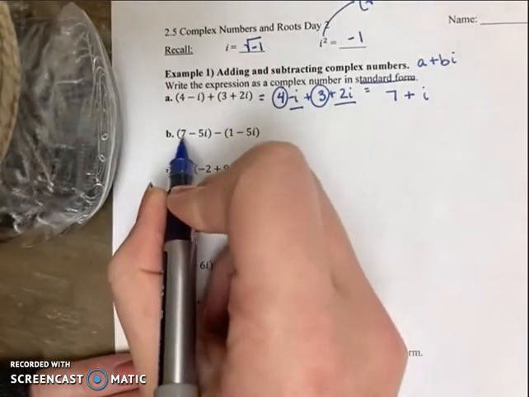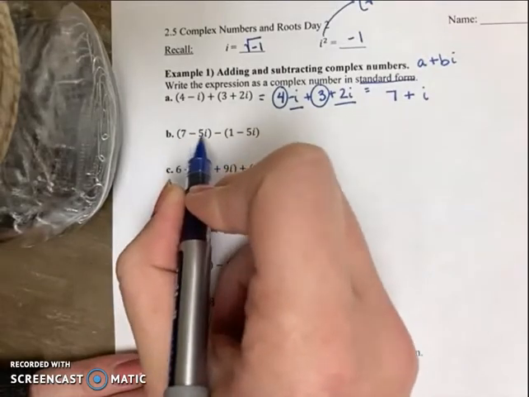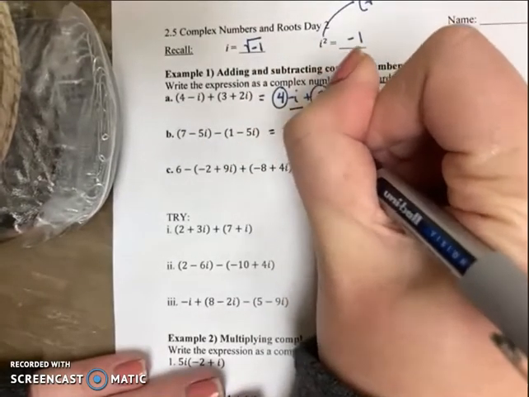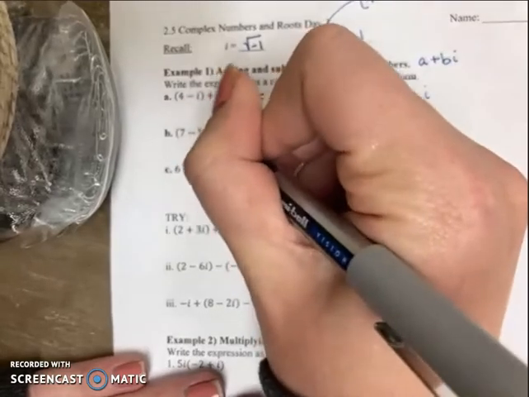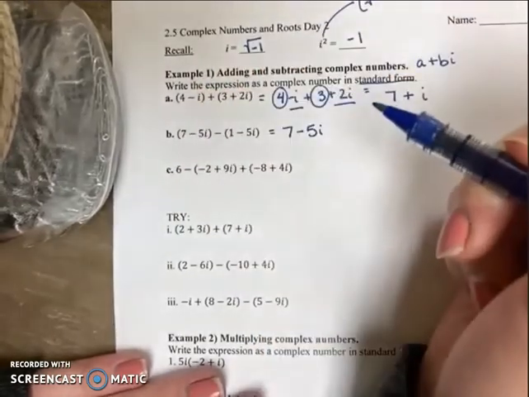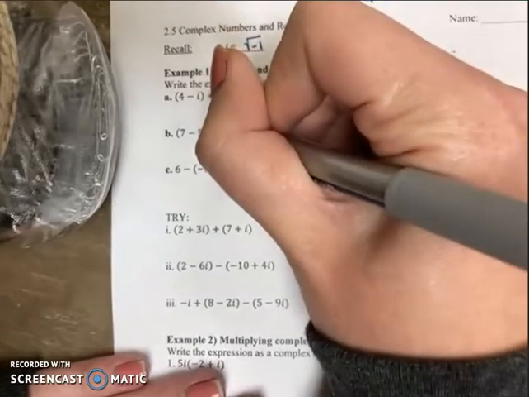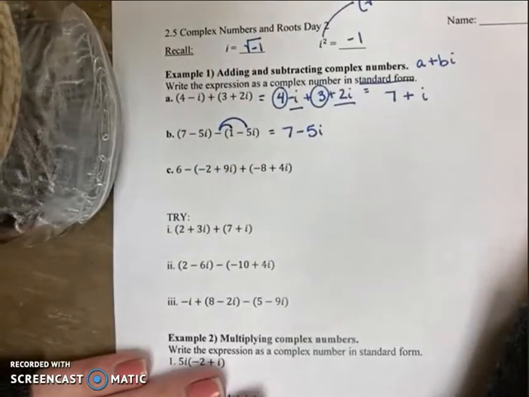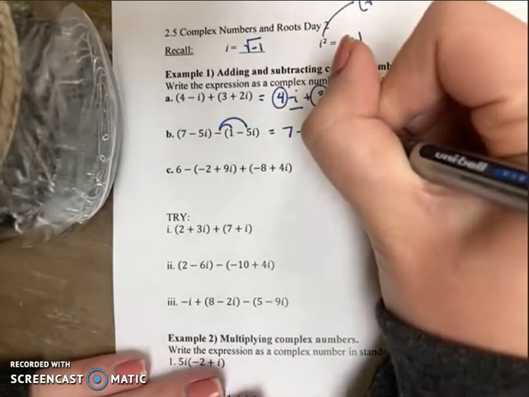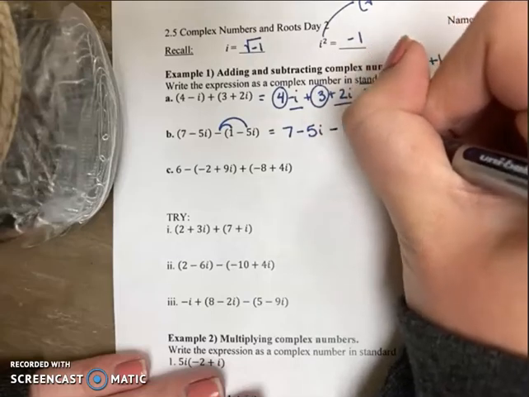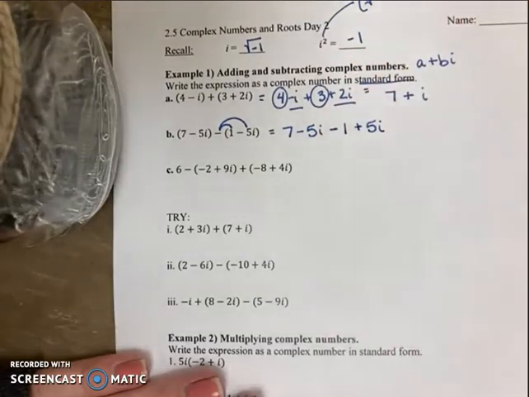So I would leave the first set of parentheses alone. So I have 7 minus 5i. And I am subtracting 1 minus 5i from the 7 minus 5i. So I need to distribute the negative to both terms in that second set of parentheses. So I have a -1 and a plus 5i.